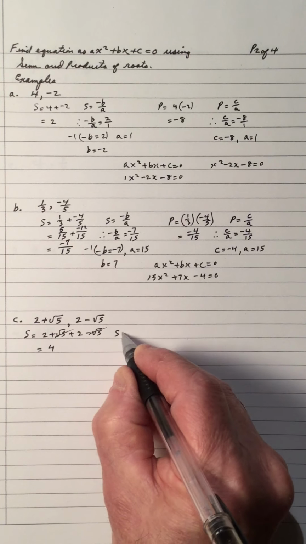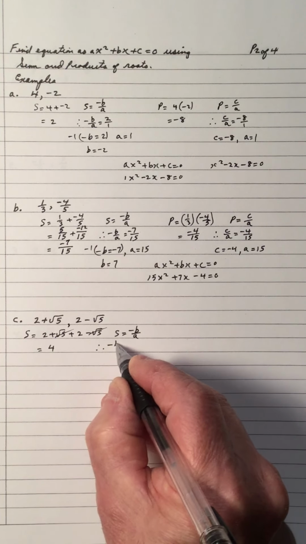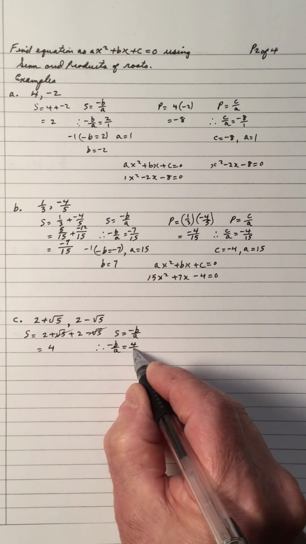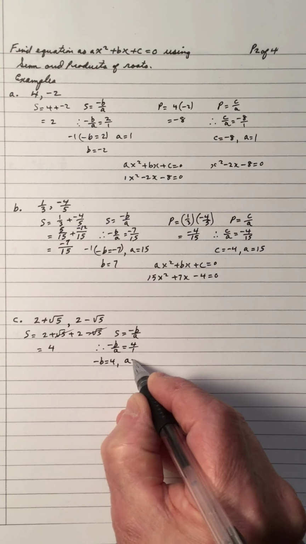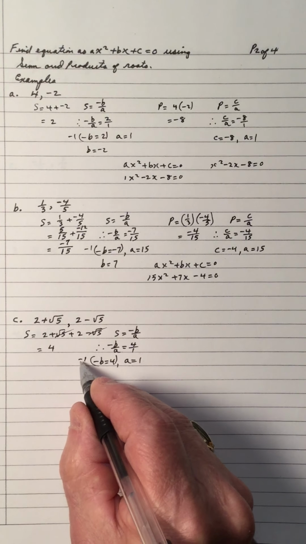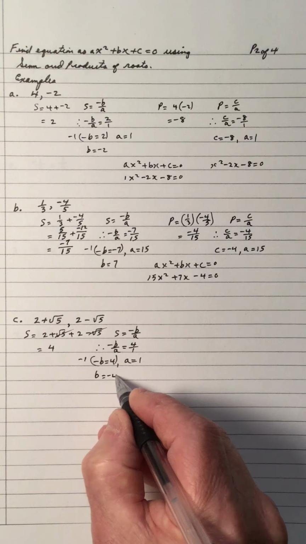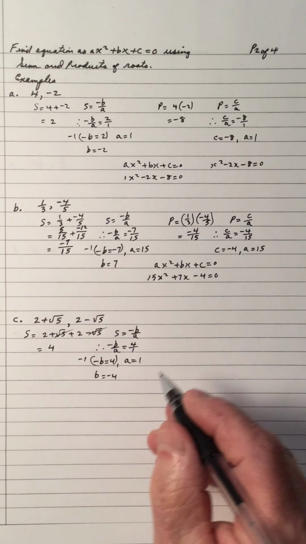So the sum of the roots is negative b over a. Therefore, negative b over a equals 4, which we can put over 1. Negative b is equal to 4, and a is equal to 1. Multiply by negative 1. Negative 1 times negative b is b. Negative 1 times 4 is negative 4. We have a is 1 and b is negative 4. We need to find the c.